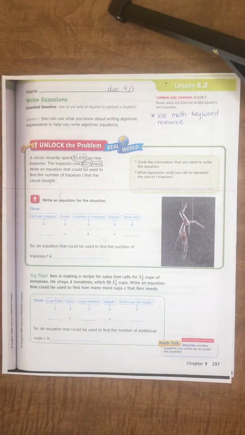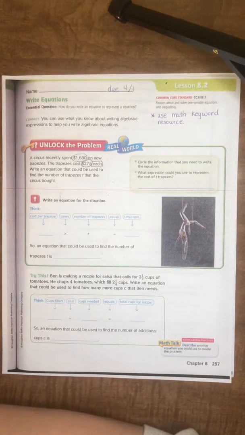Today we're working on lesson 8.2, writing equations. Remember to use the Math Keyword Resource online to help you figure out the action words. You can use what you know about writing algebraic expressions to help you write algebraic equations.